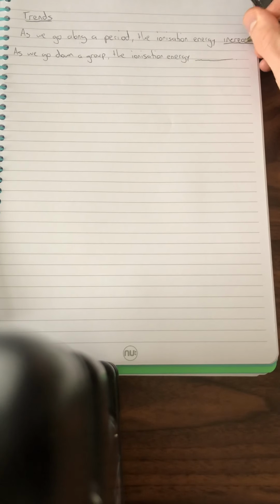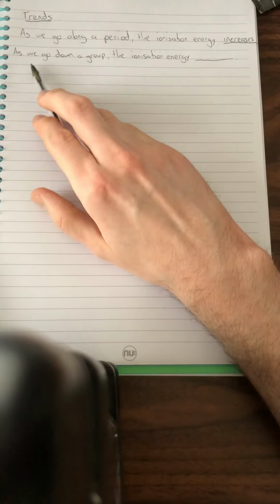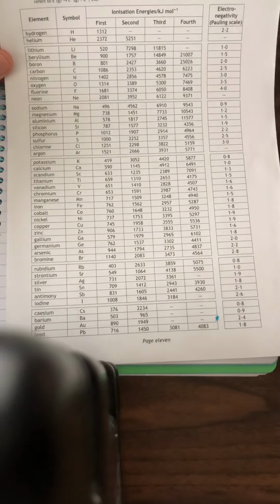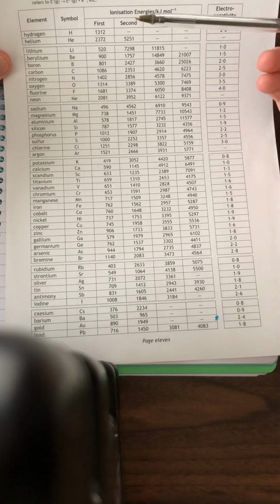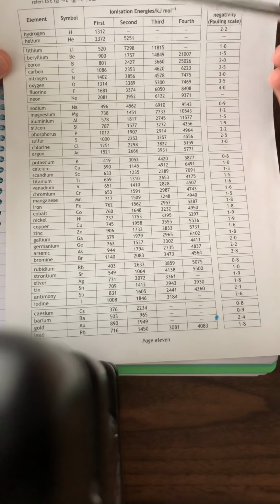So add that. As we go along the period, the ionization energy increases. Okay, now as we go down a group, what happens to the ionization energy? So we'll start with group 1. So we'll go for lithium, sodium, potassium, rubidium, cesium.